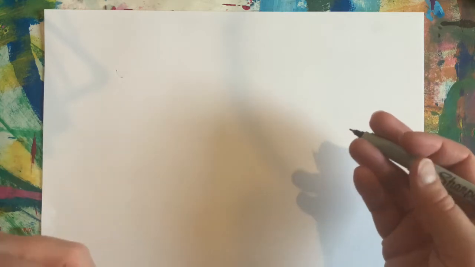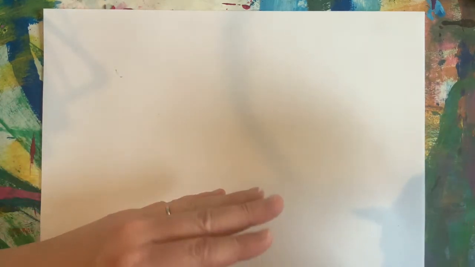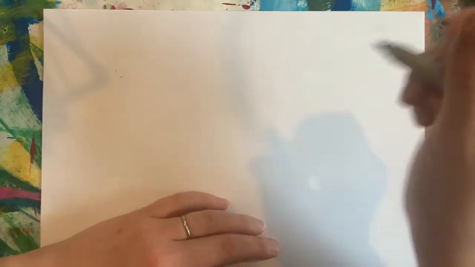I'm going to use a Sharpie so you can see it better on screen, but you don't need a Sharpie to make texture. You can use a pencil, you can use crayons, markers, really anything you can use.